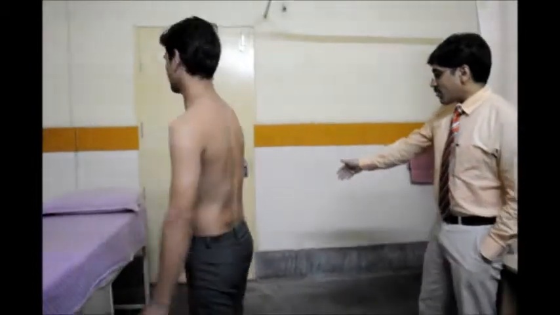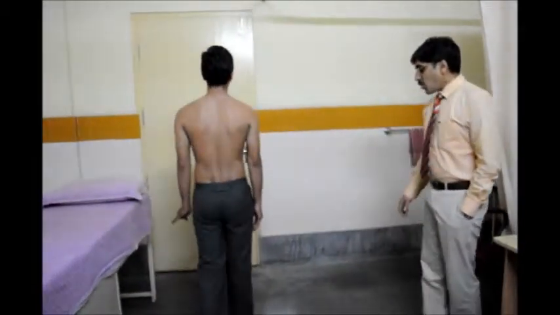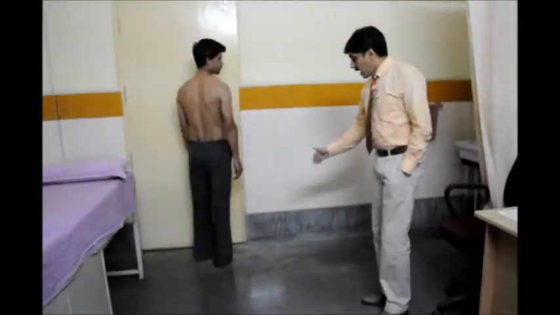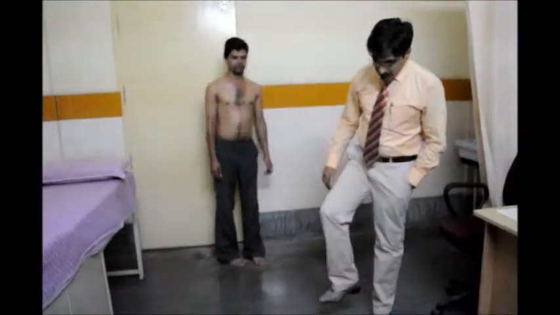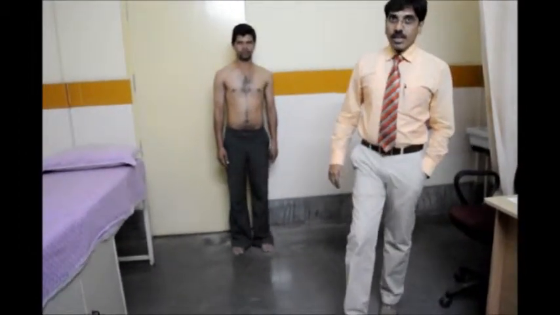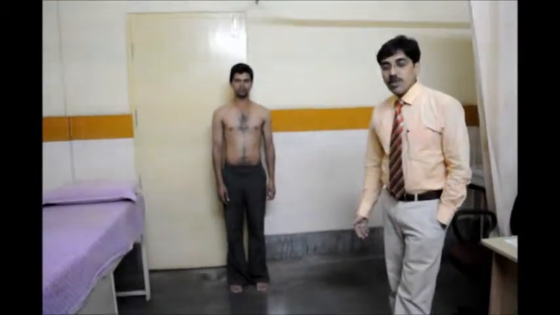Can you walk back, please? While walking, just note any steppage gait. Steppage gait is where the patient lifts the leg and puts it on the ground. This is steppage gait. Usually it is seen in sciatic nerve palsies, where there is a nerve or nerve root involvement.